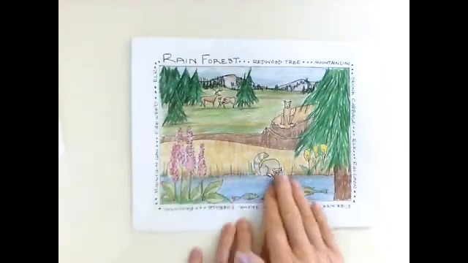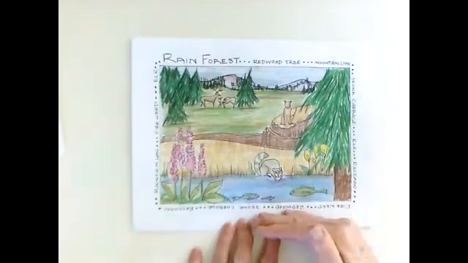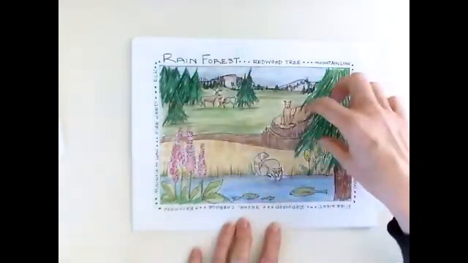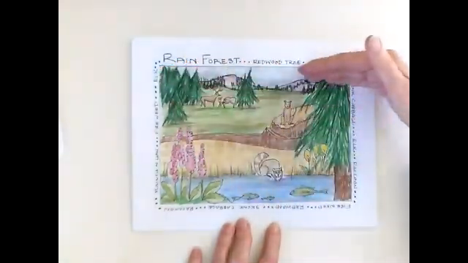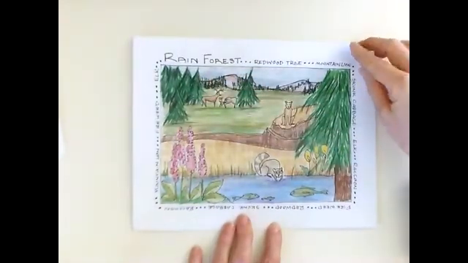So my fireweed and my fish and my raccoon are in the foreground in the front. My mountain lion and my elk are in the middle ground, and in the background, I have my mountains and also my forest.